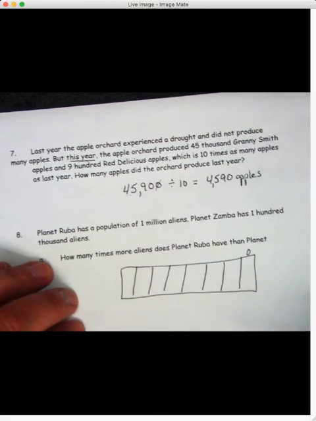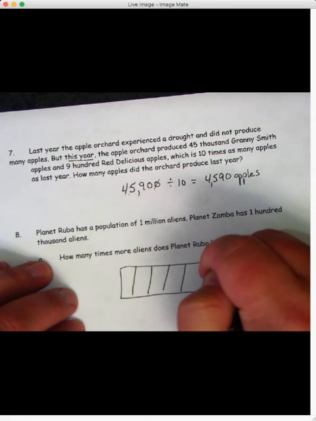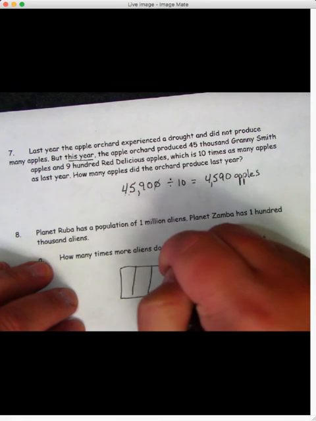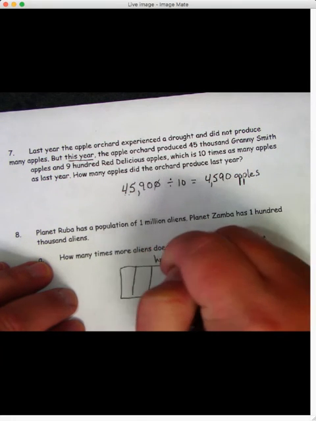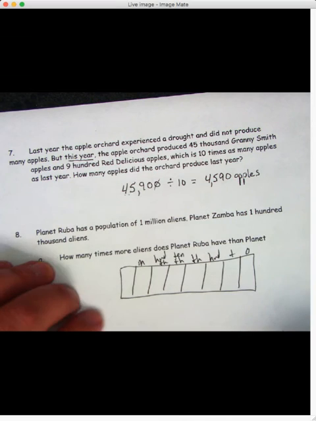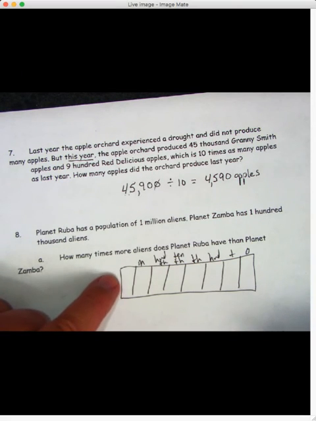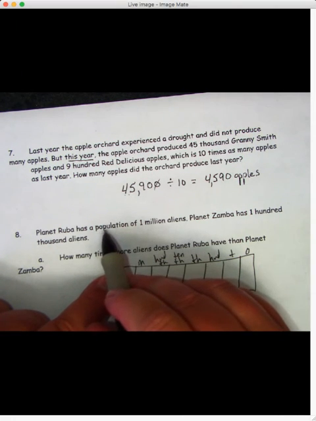Ones, tens, hundreds, thousands, 10,000s, 100,000s, millions. I keep drawing an extra place. All right, so we'll label these.